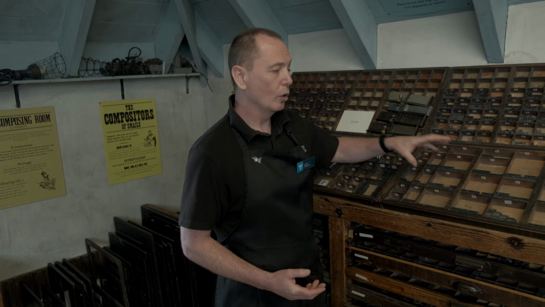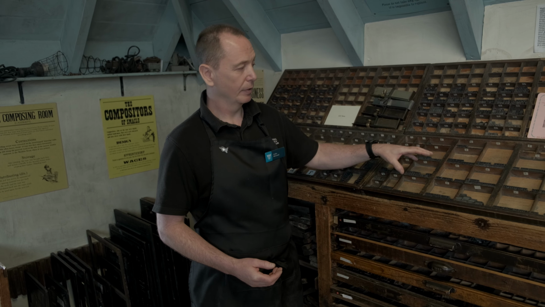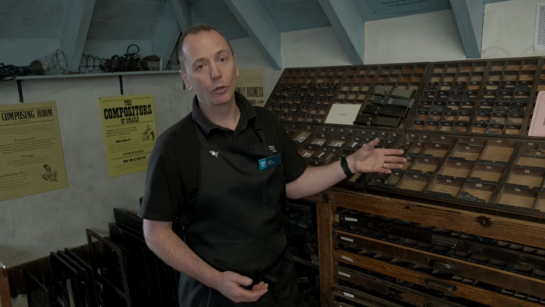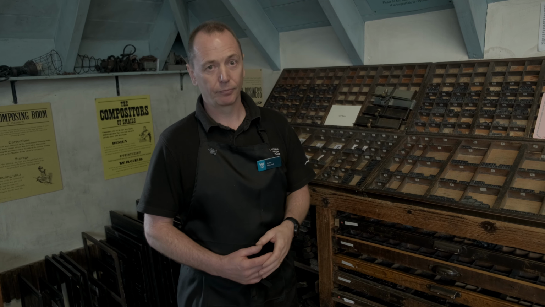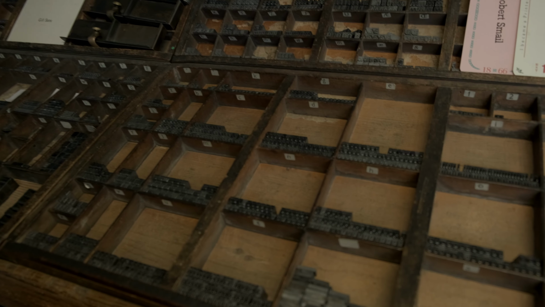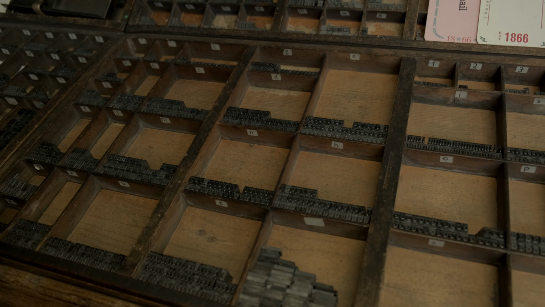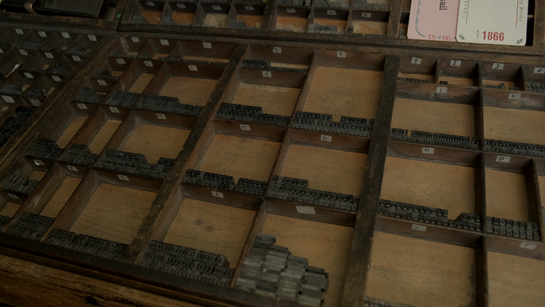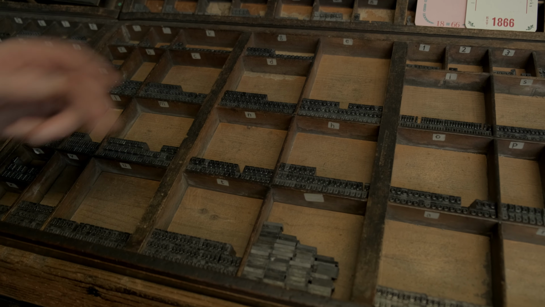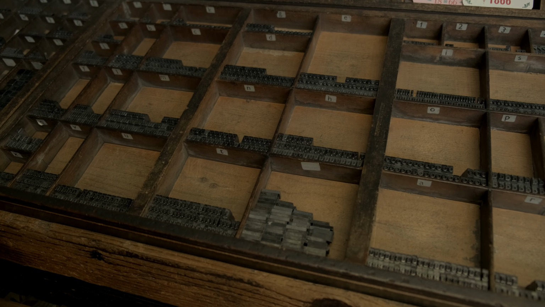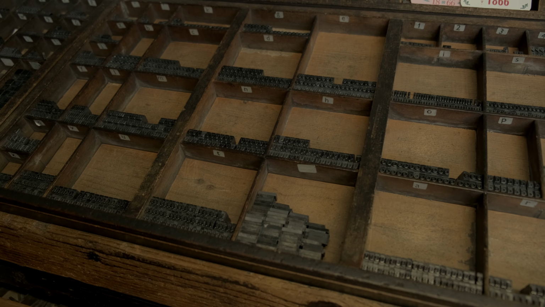Now, your lower letters are slightly different. They are not in alphabetical order. They are laid out by frequency of use. So, the most commonly used letter in the English language is the letter E, so that gets the biggest box roughly in the centre of the case. Below that we have the H and then the T, and that is because "the" is the most commonly used word in the English language.